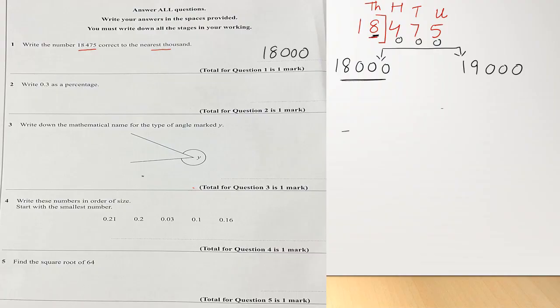Now suppose students, if you don't know whether this number is next to 18,000 or 19,000 or any other number, you can follow the rule of 5. Now students, what does the rule of 5 say? Rule of 5 says that you have to take help of the next door number. As you know, we have stopped at 8 because 8 was on the 1000 place. Now I have to take the help of the next number, that is 4, which is in the 100 place. So now the 100 place is going to help us decide whether it is nearest to 18,000 or 19,000.